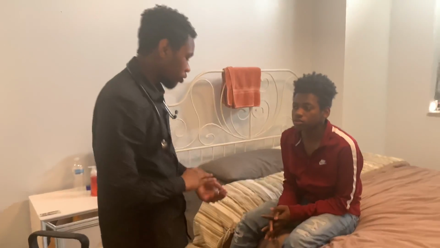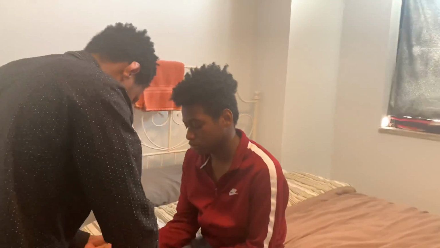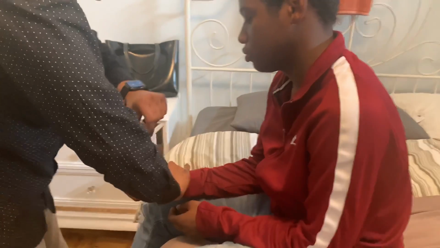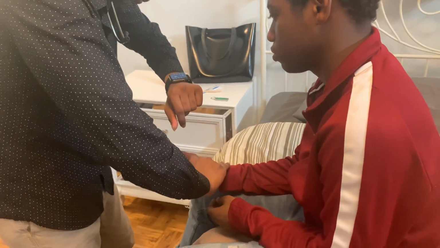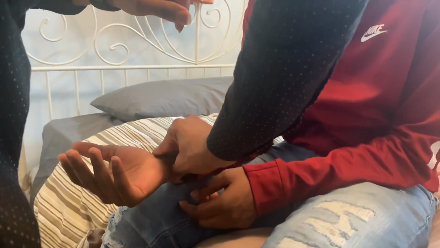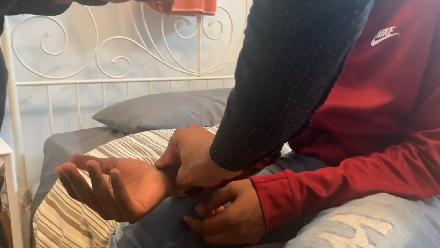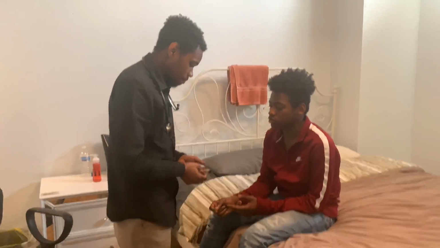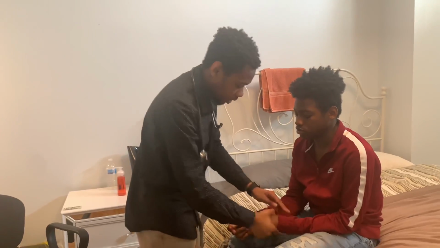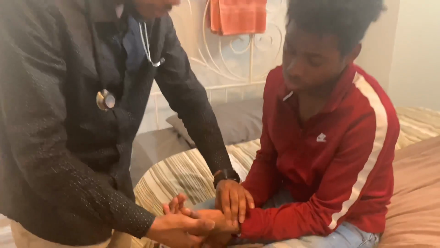Now I'm gonna check his radial pulse for 1 minute. So his radial pulse is 35 for 30 seconds, and 4 times 2, that's gonna be like 70. So his radial pulse is regular, normal, and strong, and it's 72 beats per minute. And I'm gonna check this side. So both sides are equal bilaterally.